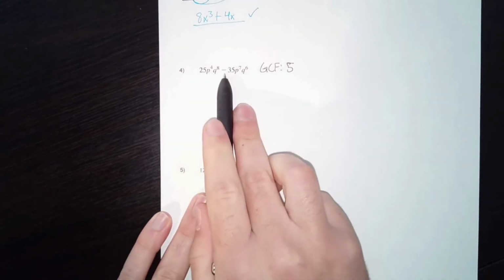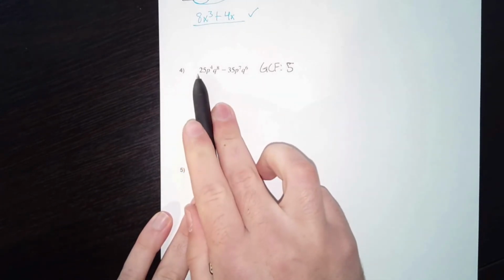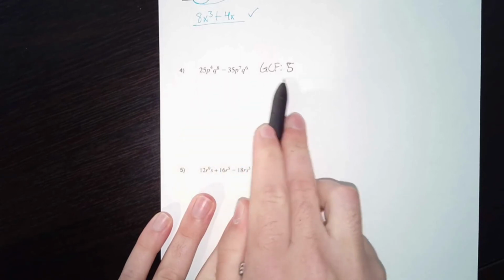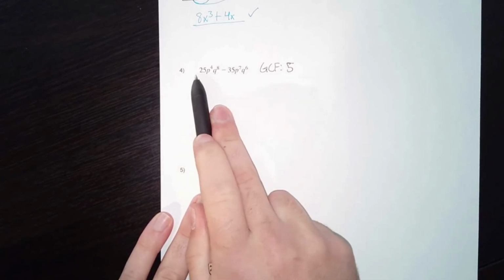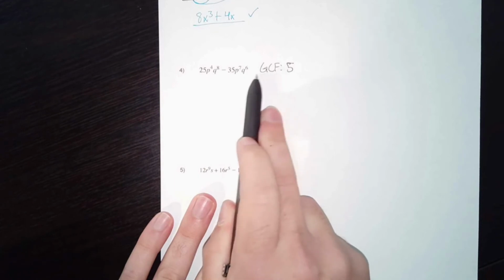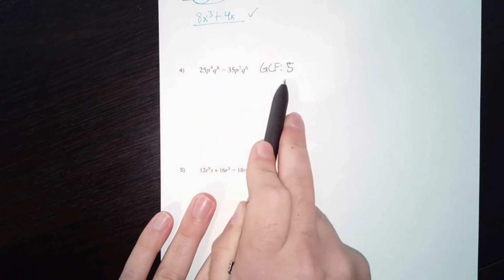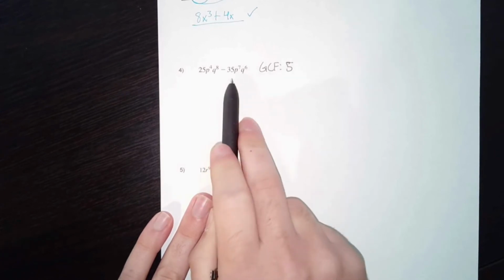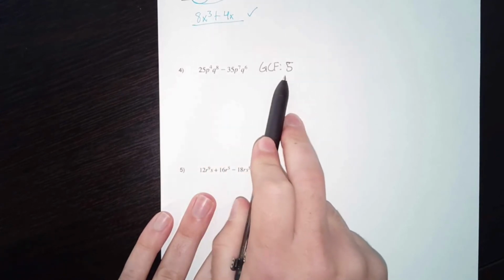Quick note here, as far as negatives, I typically take whatever the sign is on the first term. So if the first term is positive, I'm going to take a positive. If my negative was on the 25, I would probably pull out a negative. Now that's completely optional. If you want to always pull out a positive and just leave it as positive, that's fine. It's really your choice. So again, I'm going to make that a 5.